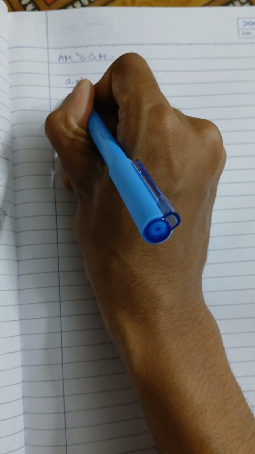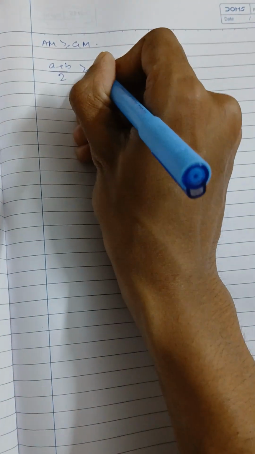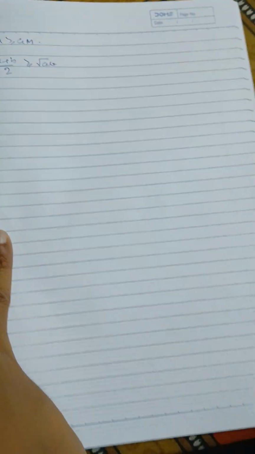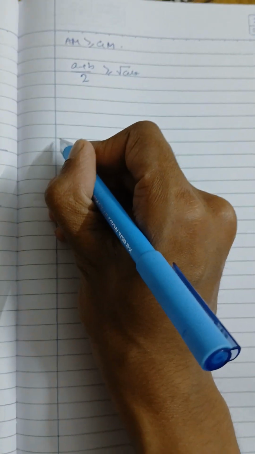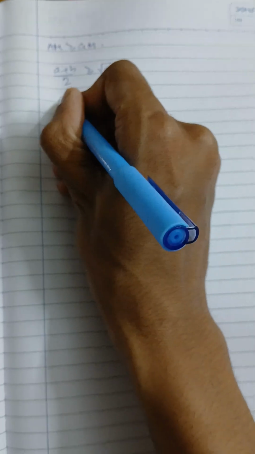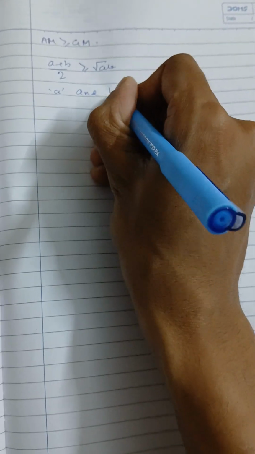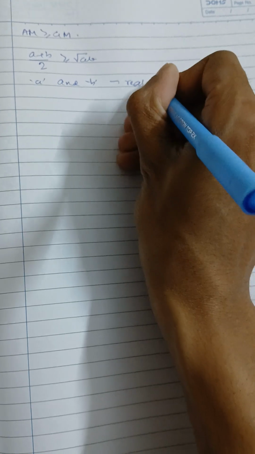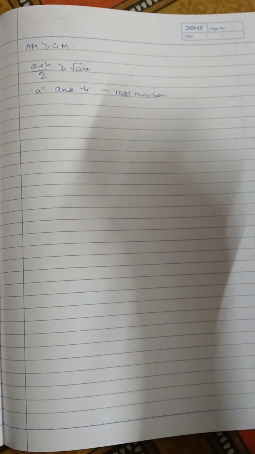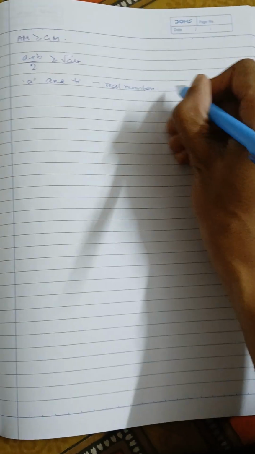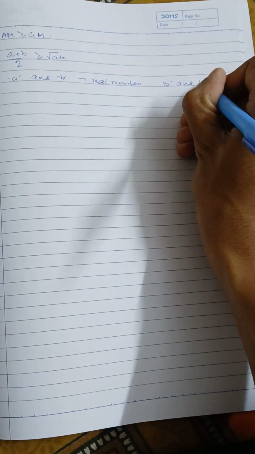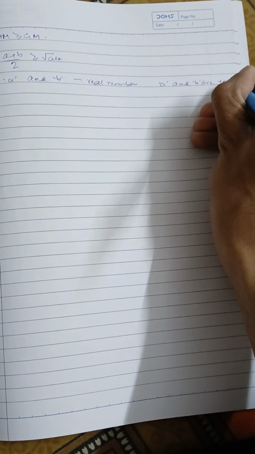So AM greater equals to GM, that means arithmetic mean A plus B by 2 is greater equals to root AB. So how does this actually happen? Now see, basically A and B, these two are real numbers, and I am assuming in this case that both A and B are positive.